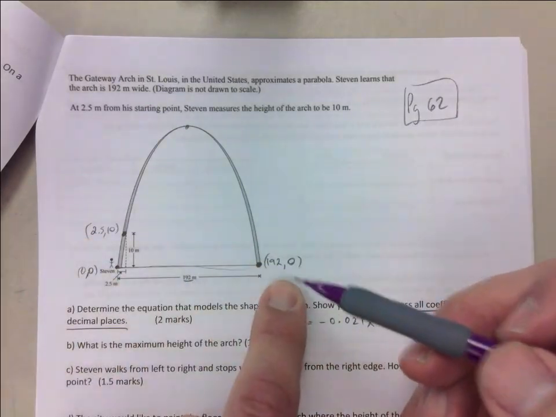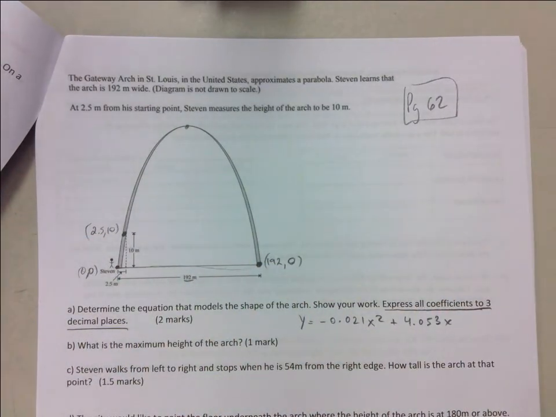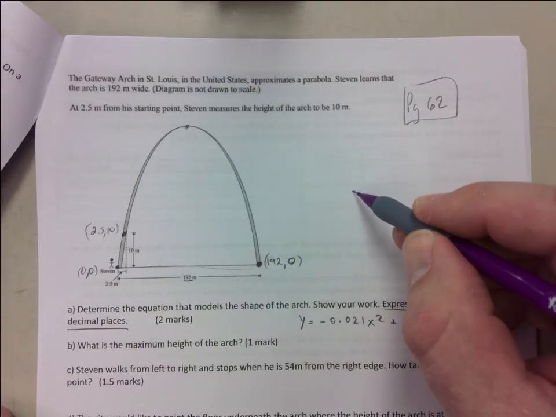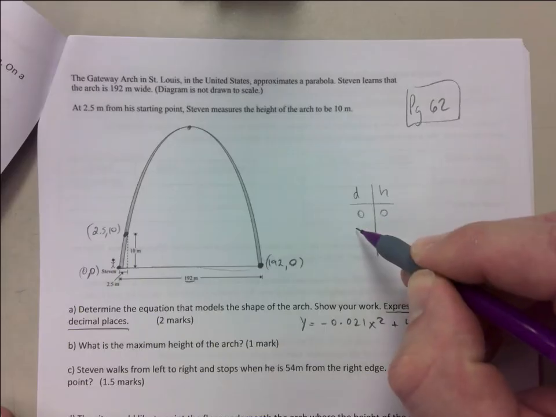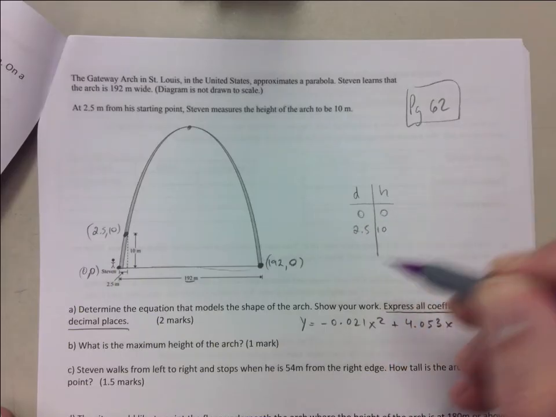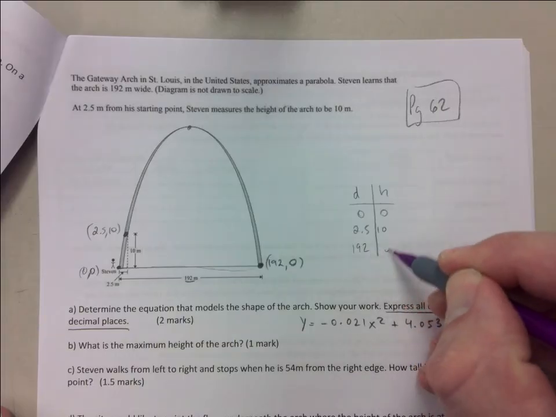So these are the 3 points. You just have to identify them. I would say this is distance and height. Write them down, 2.5, 10, and 192, 0.